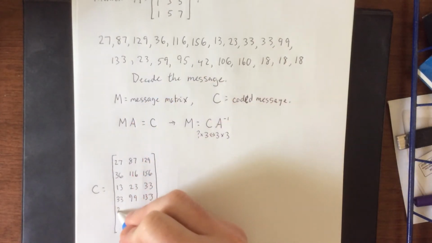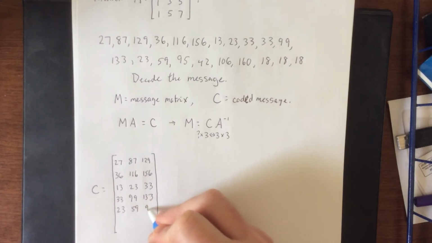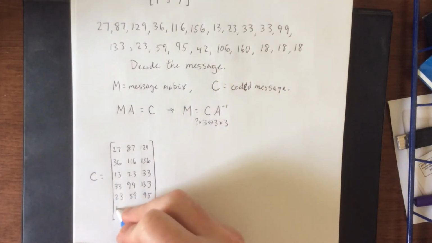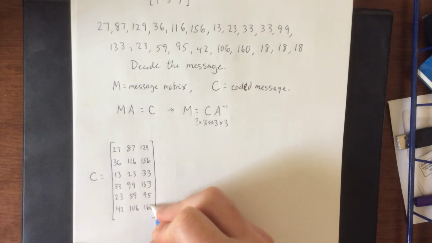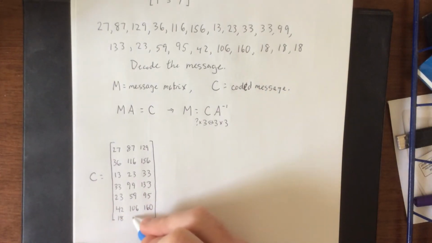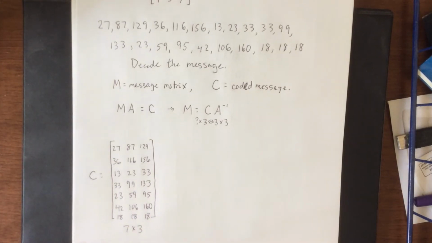Then 23, 59, 95 for the fifth row. 42, 106, 160 for the sixth row, and finally a trio of 18s for our seventh row. So overall we wound up with a 7x3 matrix.